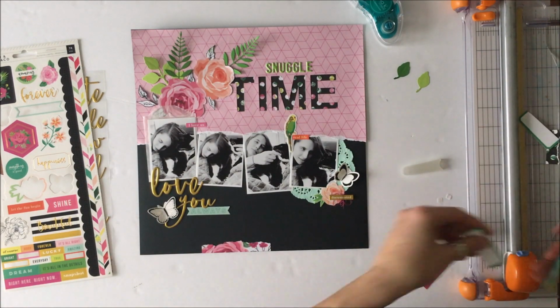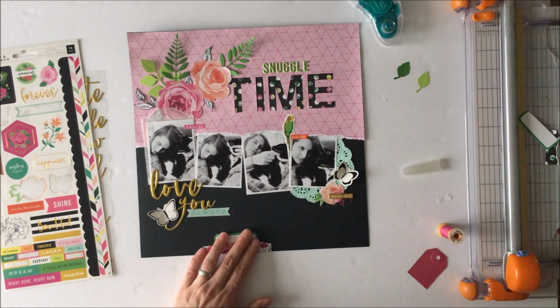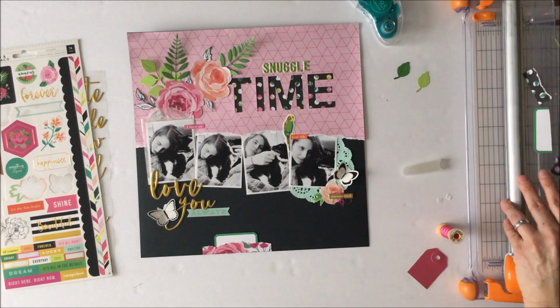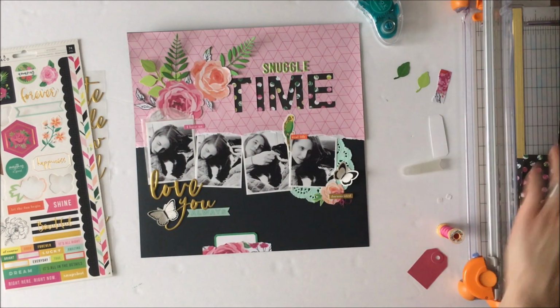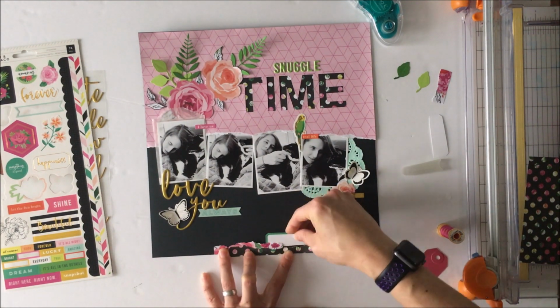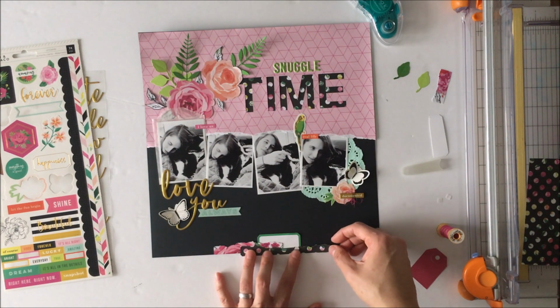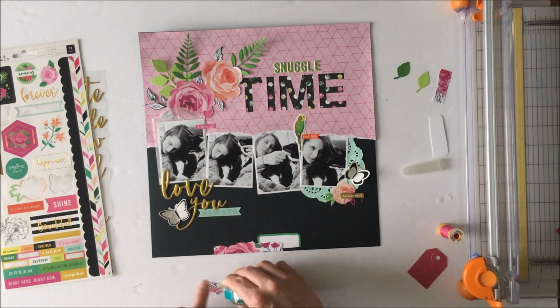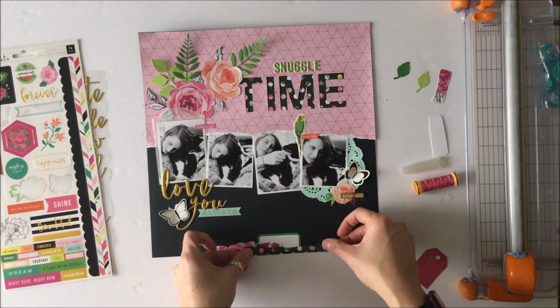So just that ripped edge, I needed a few more layers down there, and I really liked that green label from Ellie's Studio. It ties in with that darker green in the top left there, but it needed something else, and so I'm just going to put a thin strip of this ripped pattern paper, which then ties the bottom of the layout into the top of the layout there, and that is going to wrap that up.